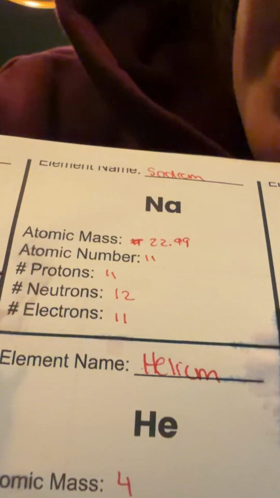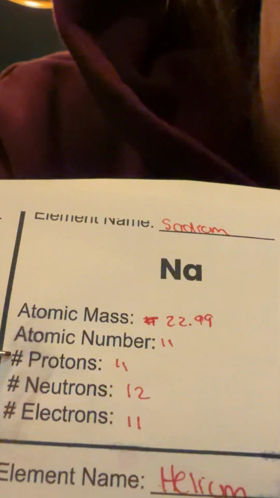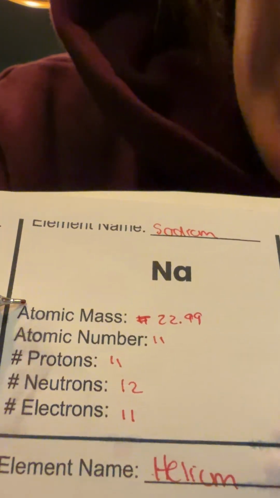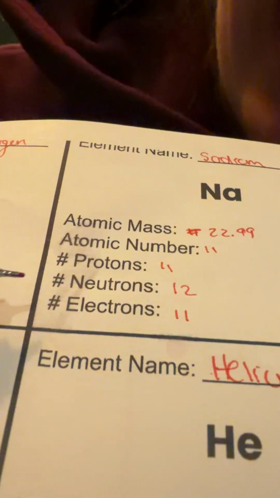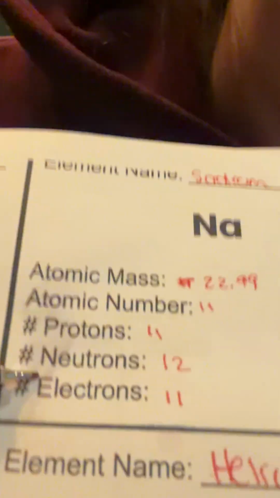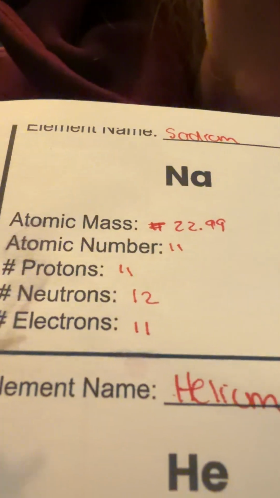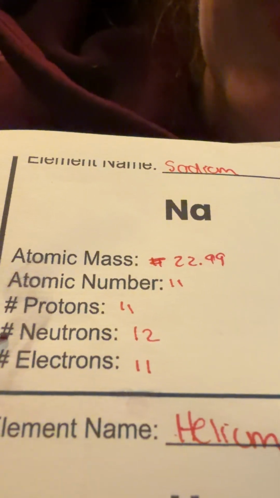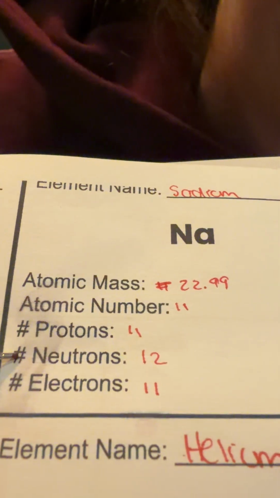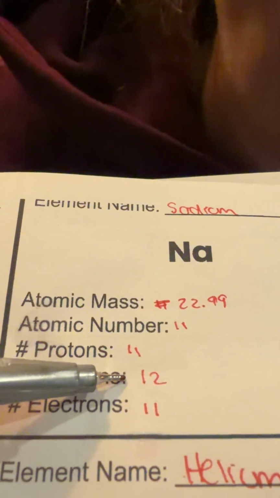Now the number of neutrons, we need to do a little bit of math. Number of protons plus neutrons should equal atomic mass. So this atomic mass is 22.99. We cannot work with a decimal, so for easy purposes today, we're going to say 22.99 rounds up to 23. So protons plus neutrons should equal 23. We know that protons is 11, so 11 plus something equals 23. If we work backwards, that something is 12.